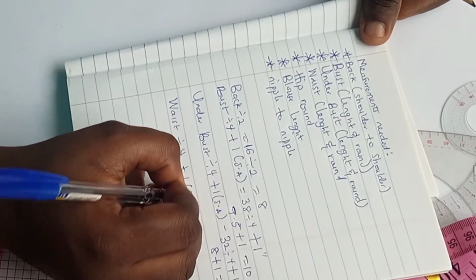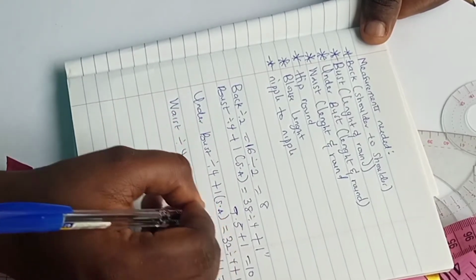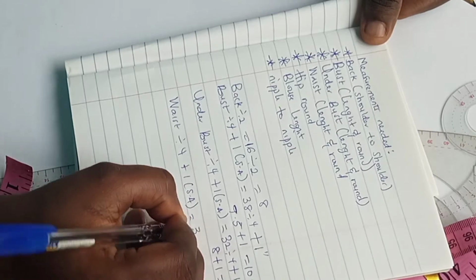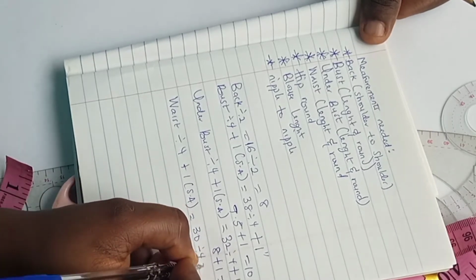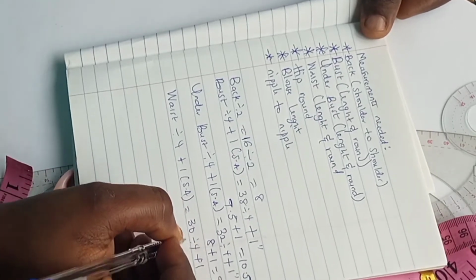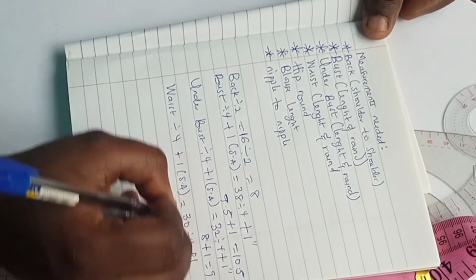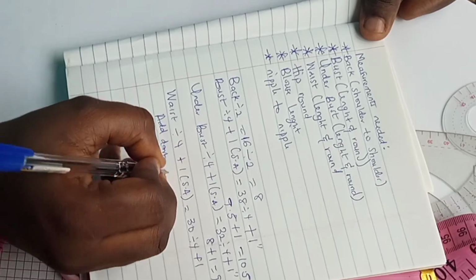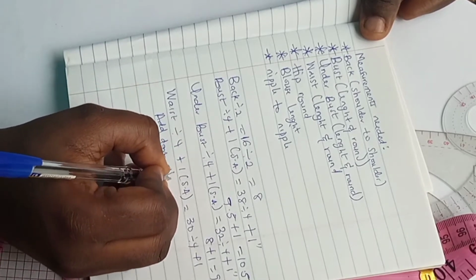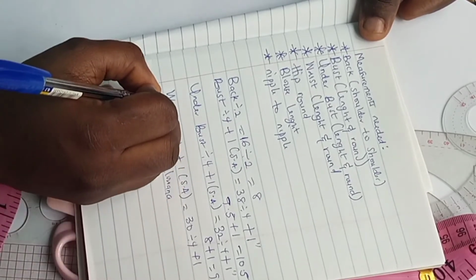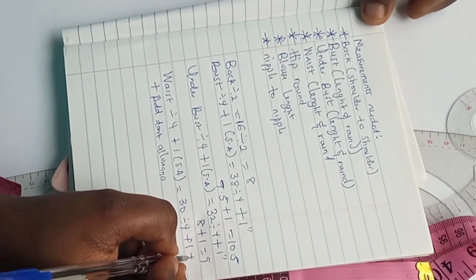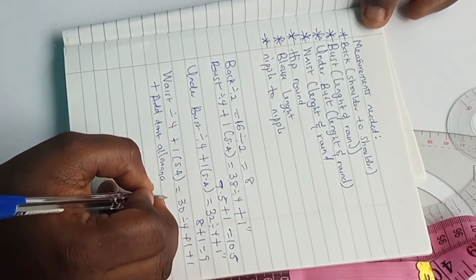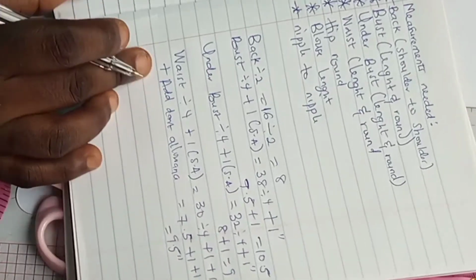I went ahead to calculate my own measurements. Based on my own measurements, I took my accurate measurements and I divided my back by 2. My back is 16 divided by 2, which is 8. My bust is 38, divided by 4. And I added my 1 inch seam allowance, which is 10.5. Under bust divided by 4 plus 1 inch seam allowance, my own is 9.